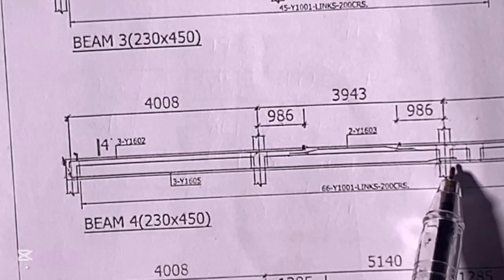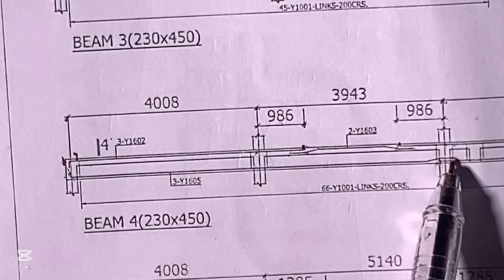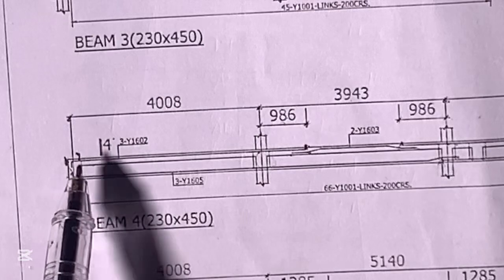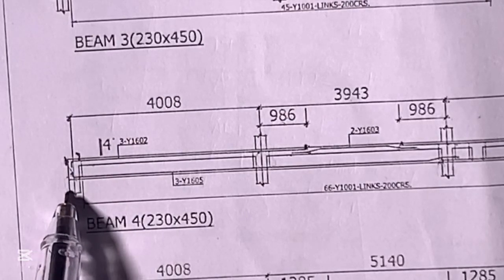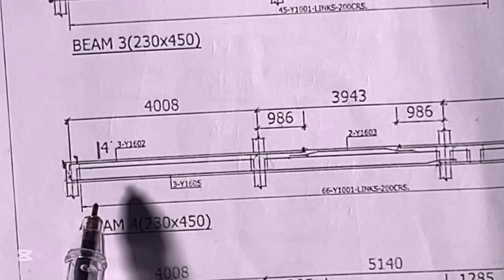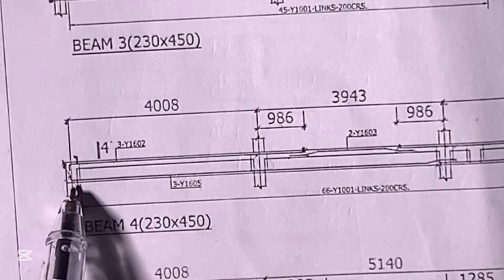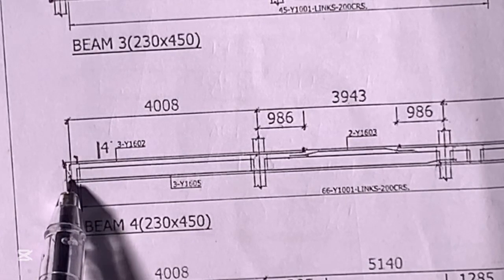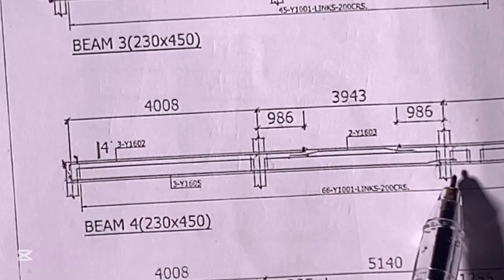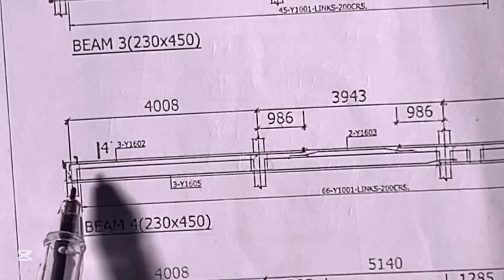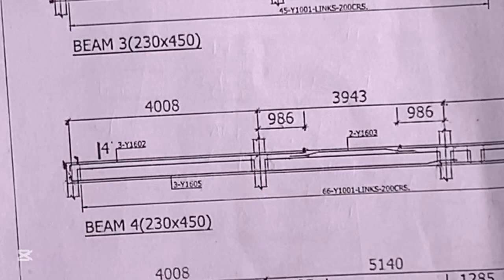So once we do that, we'll be getting the out to out dimension from this outer side of the column down to this outer side of the column. Don't know if that makes sense. So doing that, we will now minus the concrete cover. Once we minus concrete cover, what we have will be the length of the reinforcement for the straight bar from this point down to this edge, and then we'll now add bend.